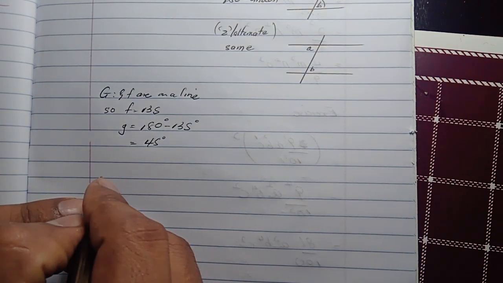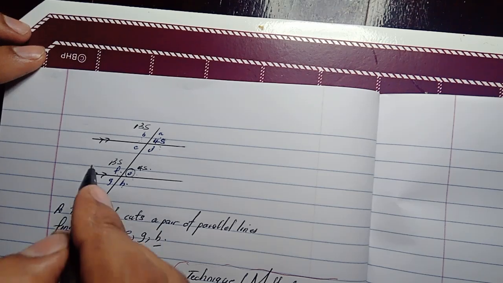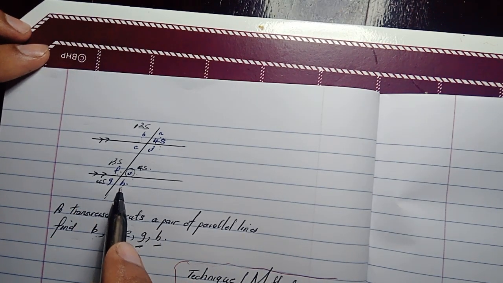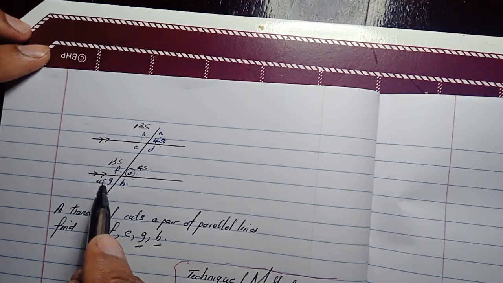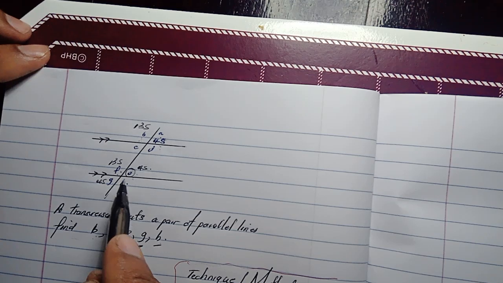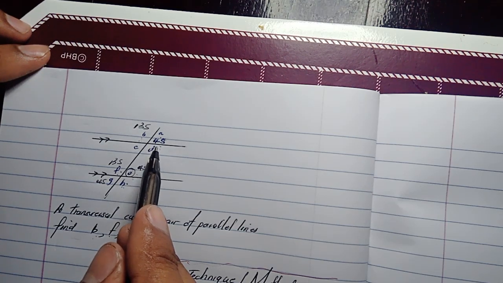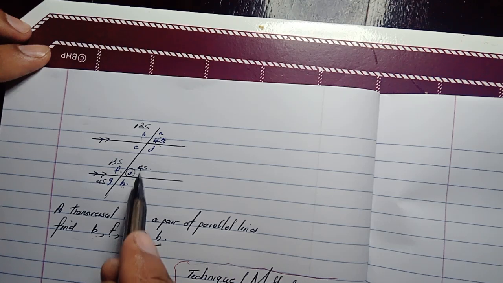Now we have to find H. Let's look back at our diagram. H is here. G is 45. Now we can see that for H and F, we can use anything here. We can use angles on a line, we can use opposite angles, but corresponding angles will not work here as yet because we didn't find out what D is. So we can use angles on a line for H as well. We have so many choices we can make.